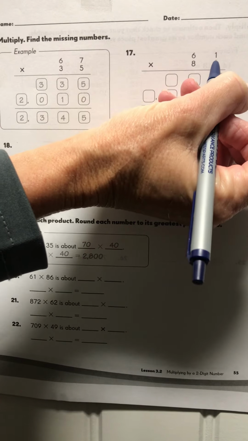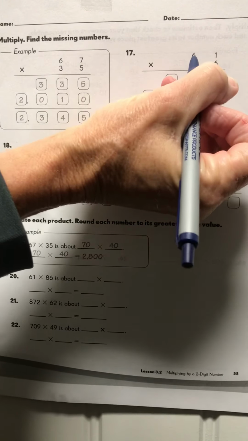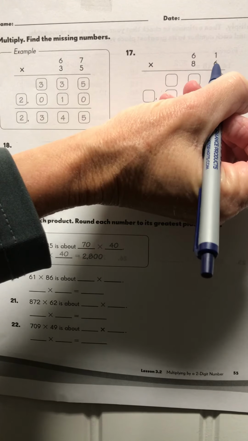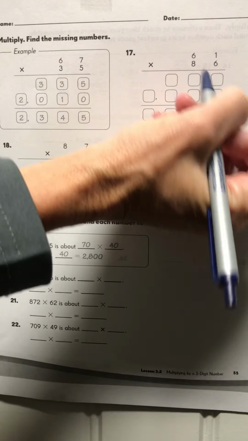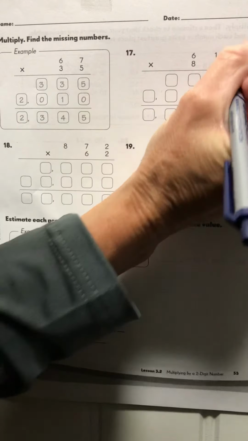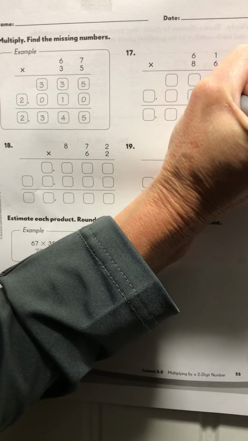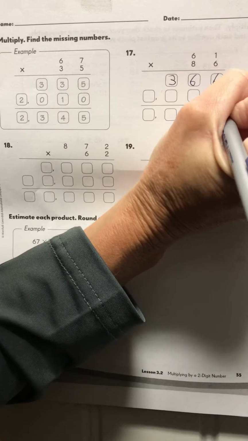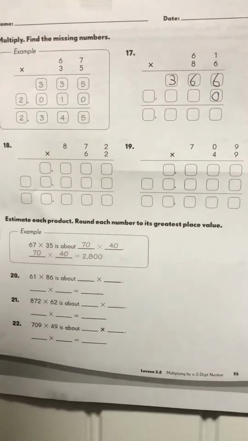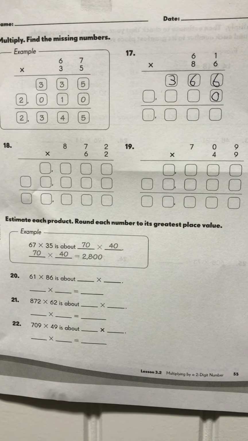So 1 is going to play with 6, and then 6 is going to play with 6. Because remember, we're not dealing with 8 yet because he hasn't shown up. So 1 times 6 is 6. 6 times 6 is 36. And remember, I always told you to put the 0 here. Don't forget to do that.